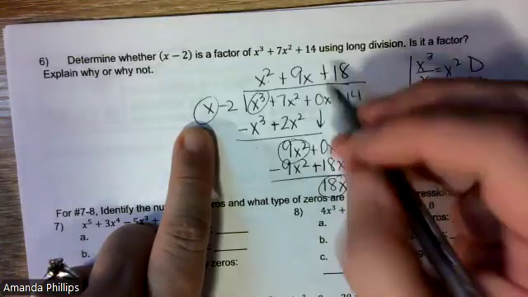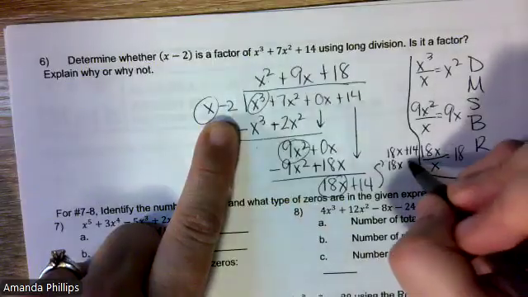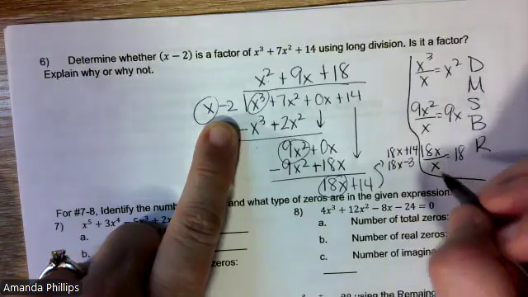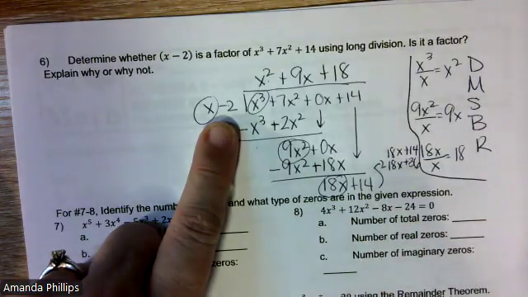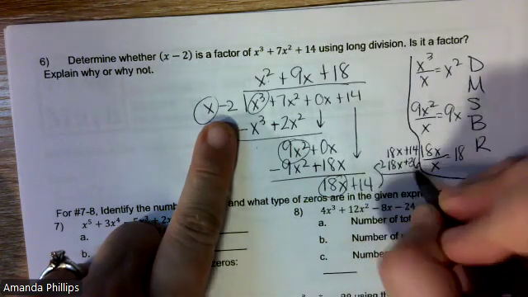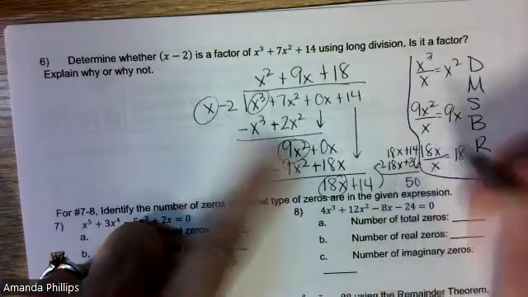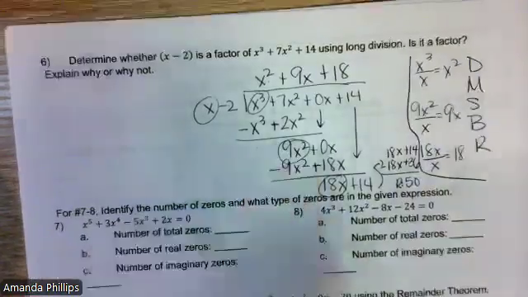All right. So 18 times x is 18x, and 18 times negative 2 is negative 36. All right. We are subtracting, which means we change the signs. And so now this becomes 0, and 14 plus 36 is 50. Do I have anything else to bring down? Nope. So this means that 50 is my remainder.